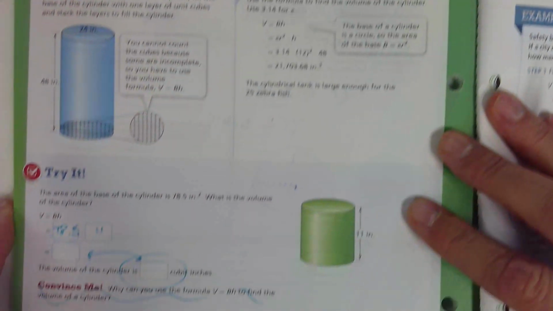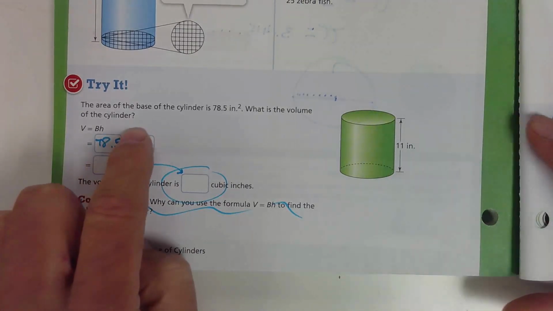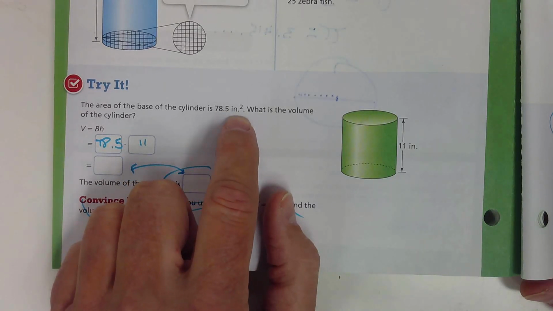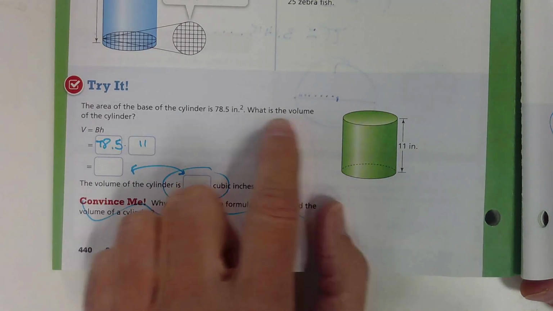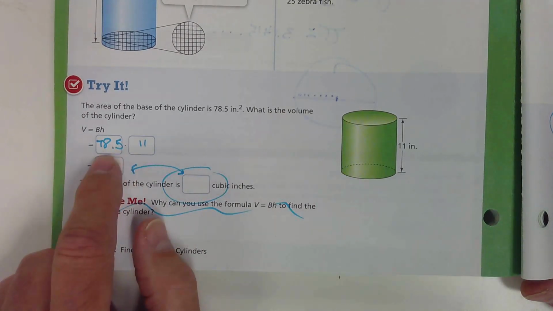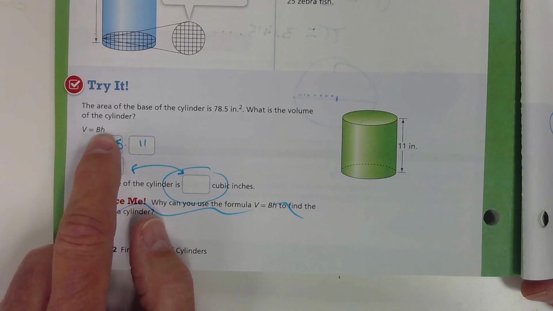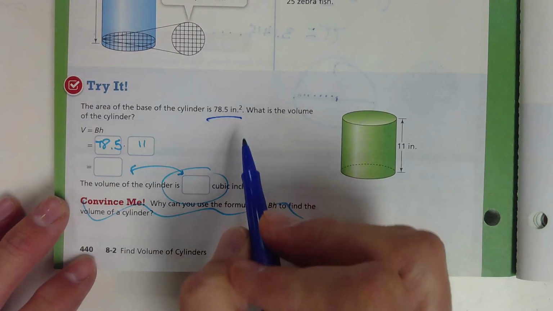Okay? Let's look at the try it down at the bottom of the page. I did the first couple steps for you. It says the area of the base of the cylinder is 78.5 inches squared. So they've given us the base. Then it says, what's the volume of the cylinder? Well, they've got volume equals BH. B would be the base. The base is 78.5. They gave it to us right here.